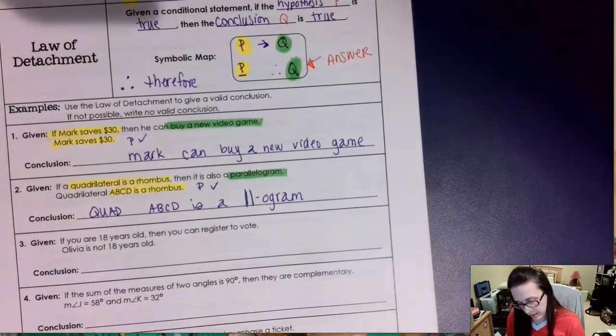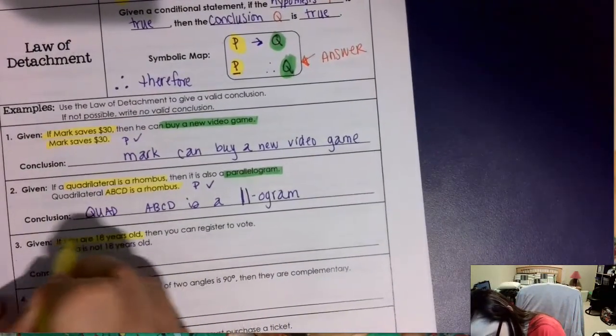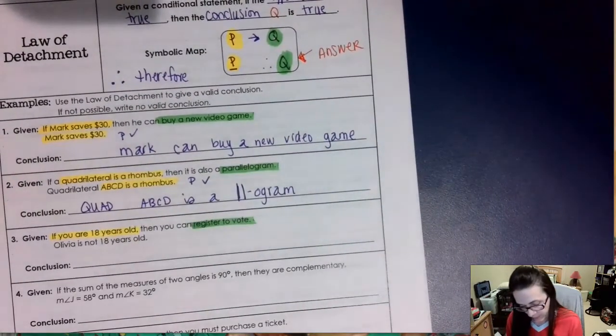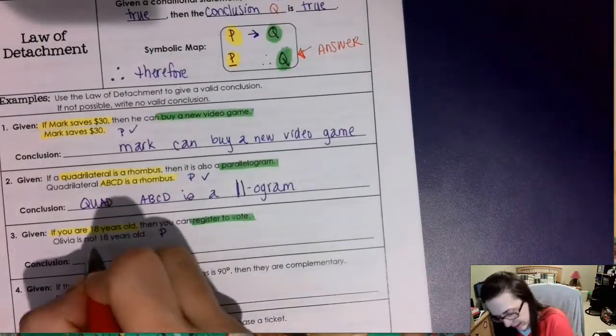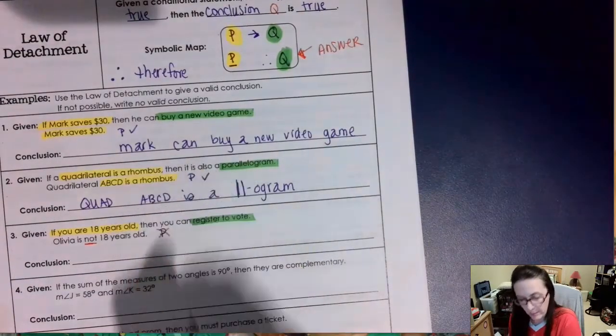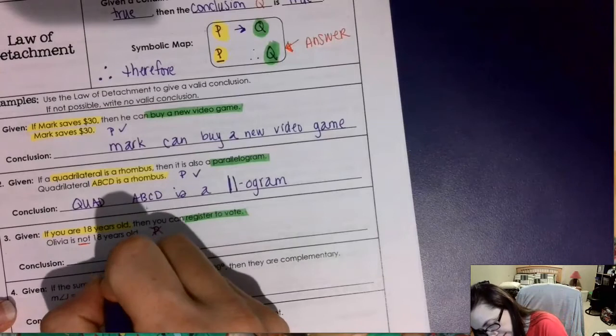Okay, here we have another one. If you are 18 years old, then you can register to vote. Is this my P? Olivia is not 18 years old. That is not my P. My P is not true. So what can I conclude? I have no conclusion here. So if that is not your P, you have no conclusion. So no valid conclusion is your answer.